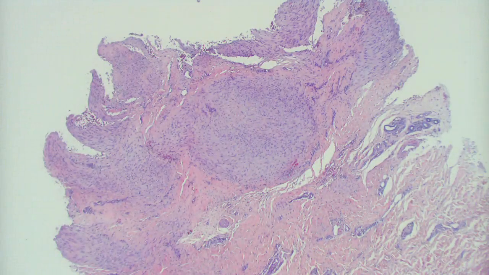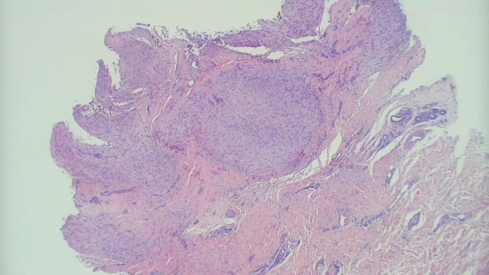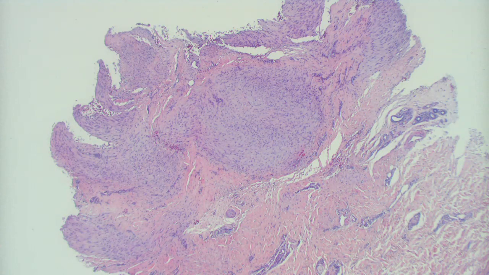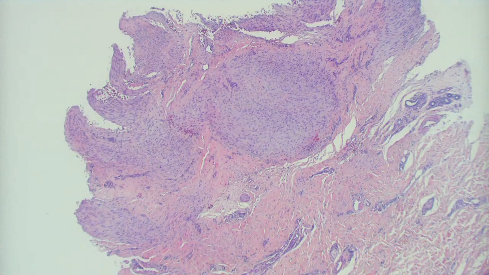So epithelial or non-epithelial? Non-epithelial. Good, non-epithelial. Usually when it's spindle, favors non-epithelial. That doesn't have to be. You can get spindle cell squamous cell carcinoma, for example. But still, in most cases, it's going to be non-epithelial.